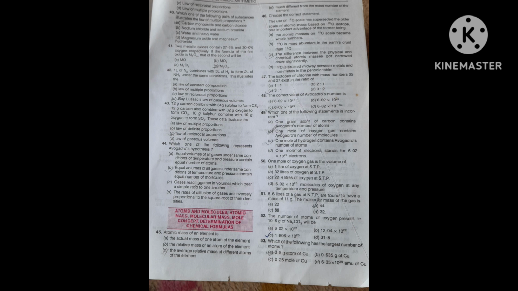5.6 liter of a gas at NTP, normal temperature and pressure, are found to have a mass of 11 gram. The molecular mass of the gas is, four options are there. First option is 22. Second option is 44. Third option is 88. Fourth option is 32. Which one is correct? Very easy. It will take below 30 seconds.